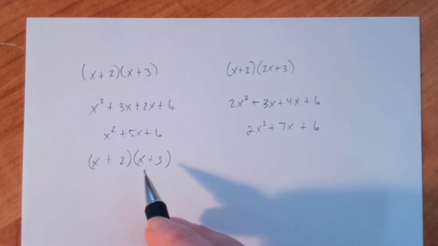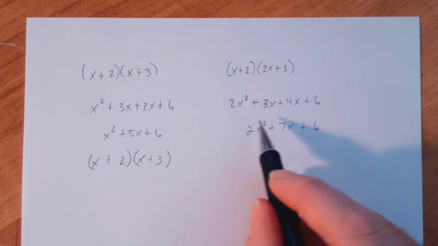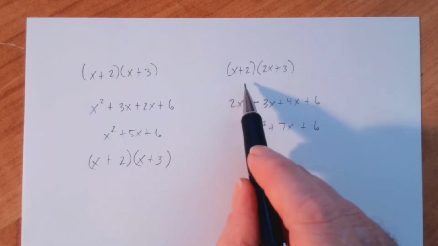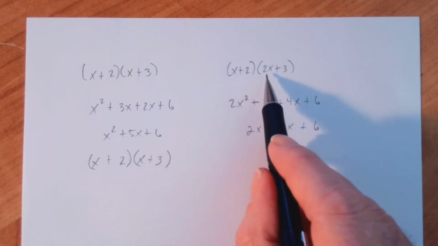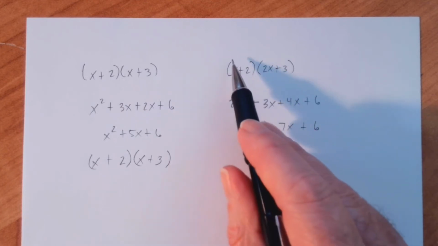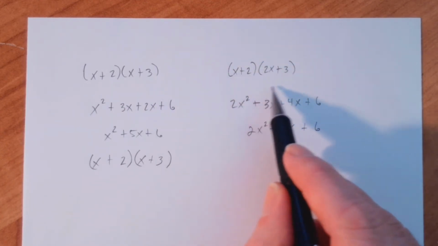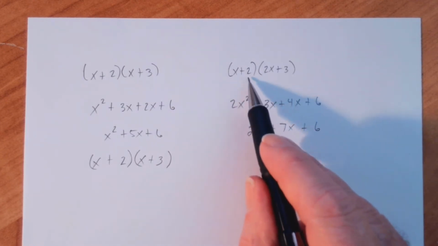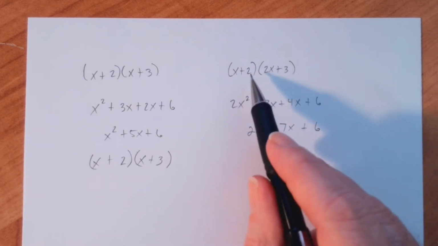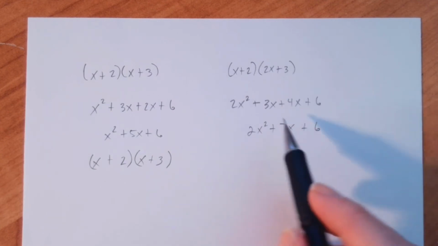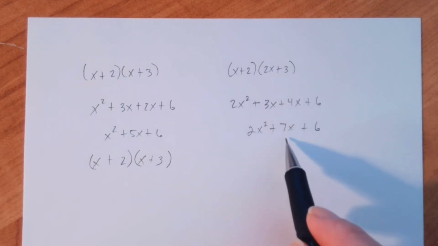So it seems like this isn't so bad, but if you look at this problem here, notice the only thing I changed was I put a 2 in front of this x. So your first product is 2x squared, your outer product is 3x, your inner product 4x, and your last product is 6. And then you add these 2 terms and you get 7x.